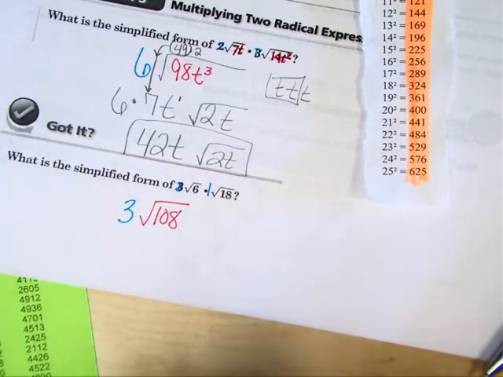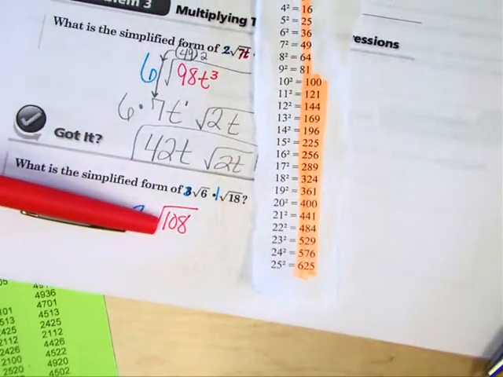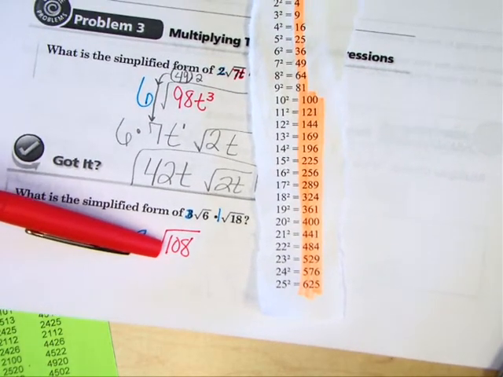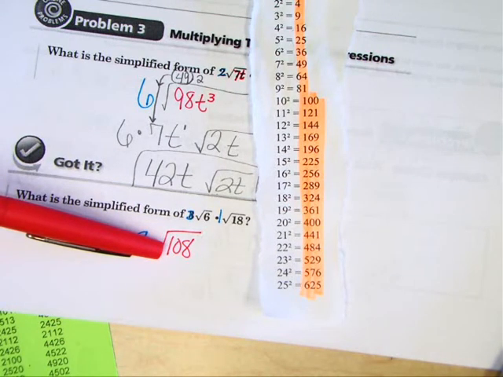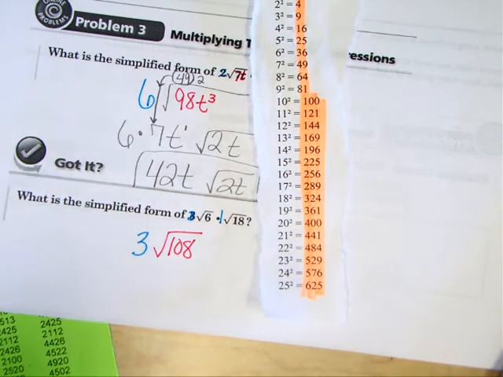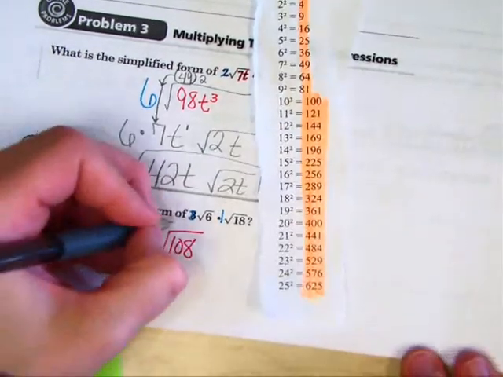Now let's think about what goes into 108. Remember, I always encourage you to start approximately halfway in between. So I'm going to go to like 49. Okay? So I know that 108 divided by 49 does not work. What about 36? That one does work. I can do that: it is 36 times 3.